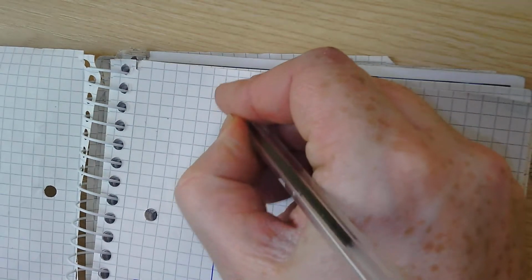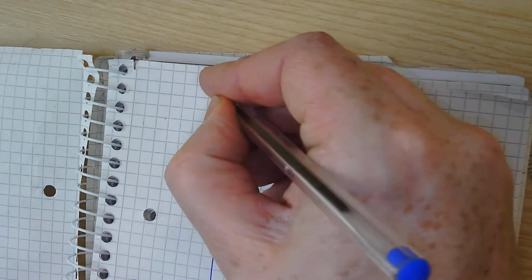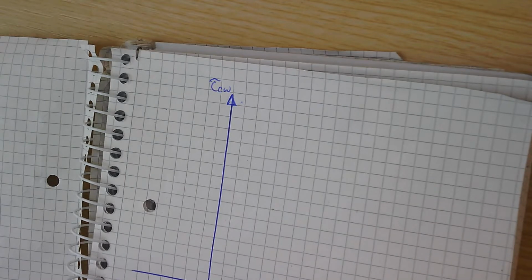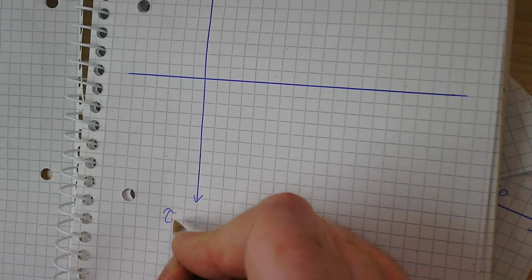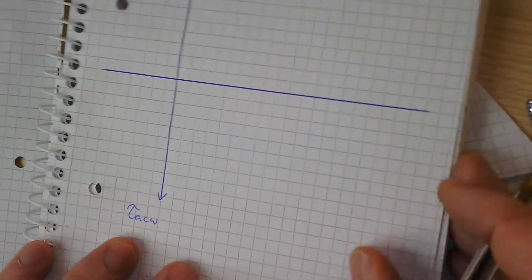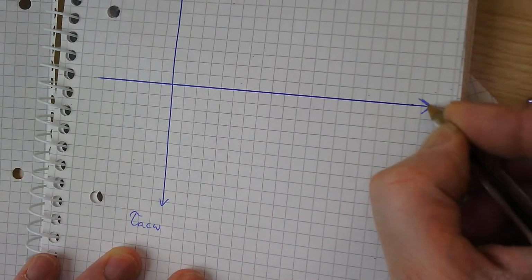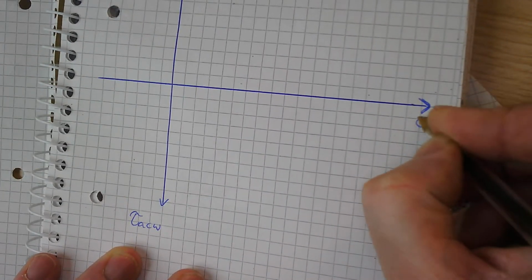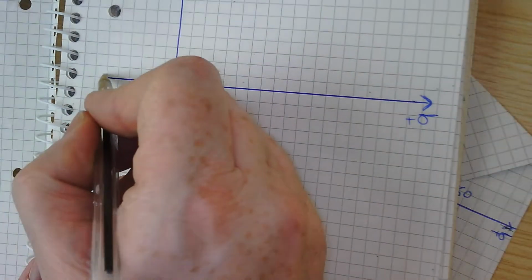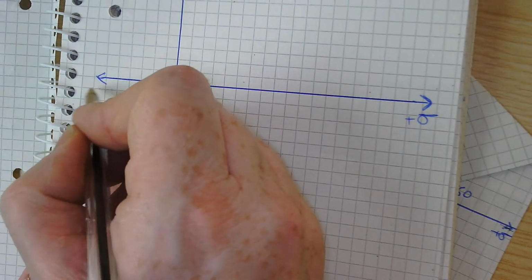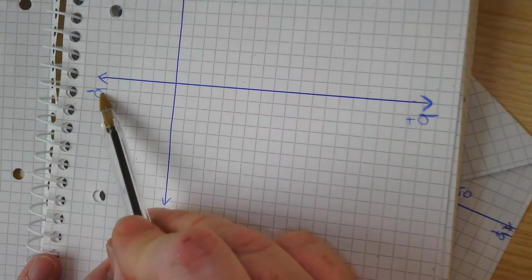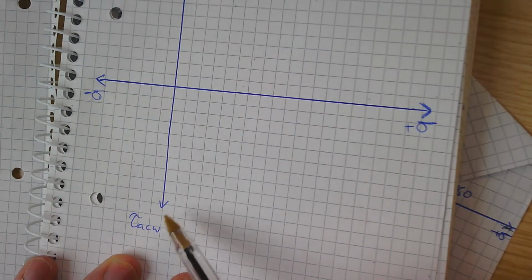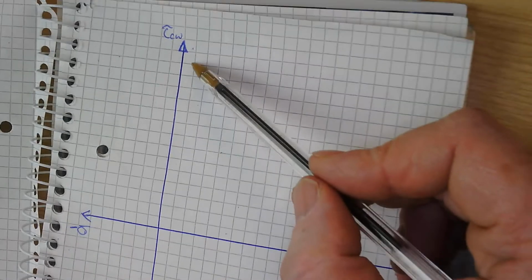So this is tau clockwise and tau anti-clockwise down here. And then this is positive normal stress and negative normal stress. So tension on this side, compression this side, anti-clockwise shear down here, and clockwise shear up here.